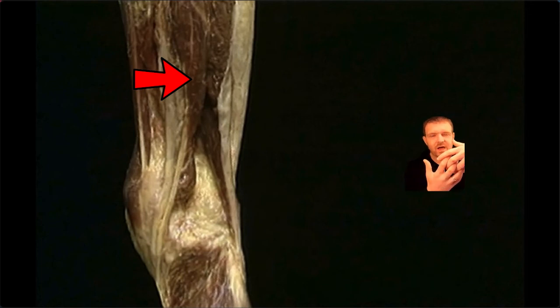So if a lot of force goes through that area, and the capacity for the muscle just isn't there, then that is usually where you're going to get the injuries. So there's lots of different ways that the muscle can feel sore. It can be because of injury, or it can be because of a fatigue-induced soreness.